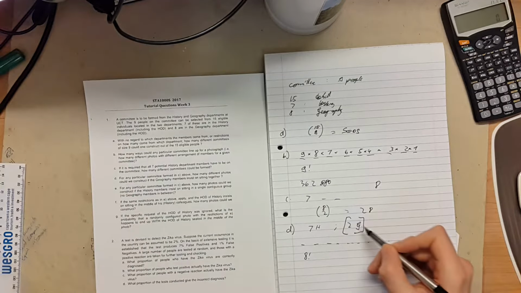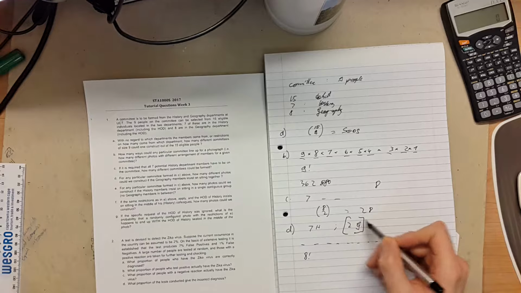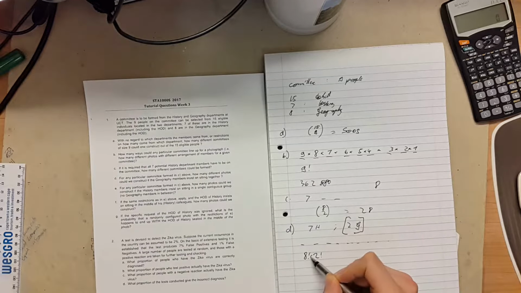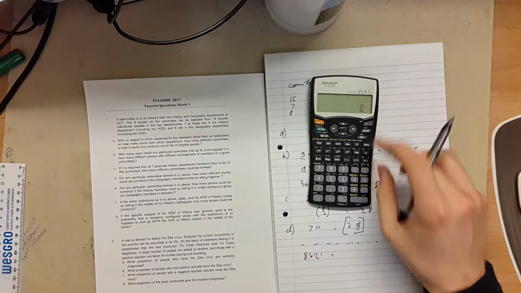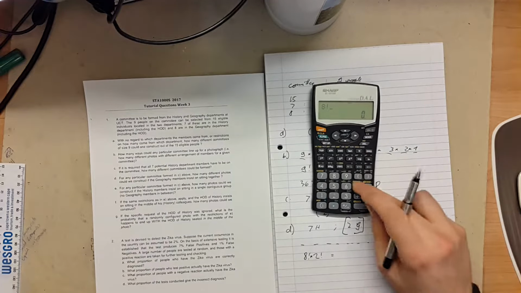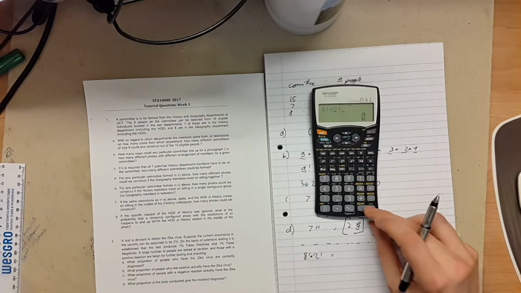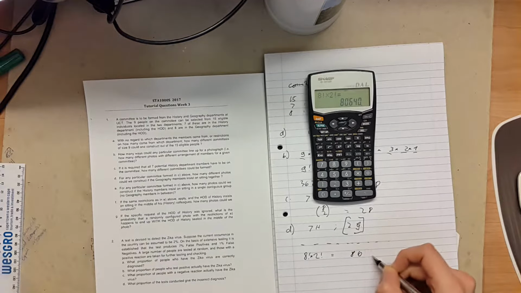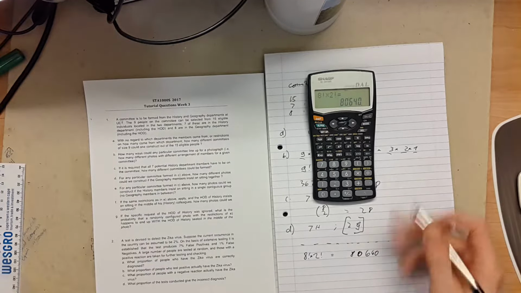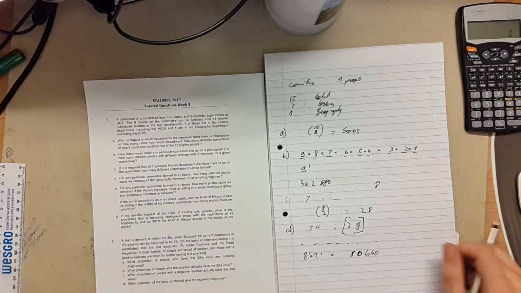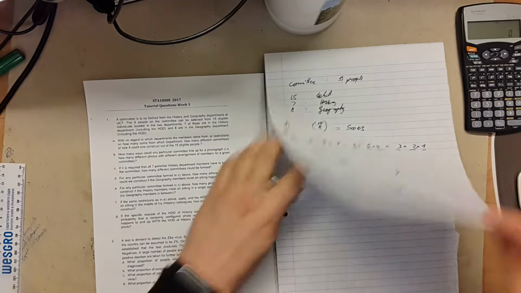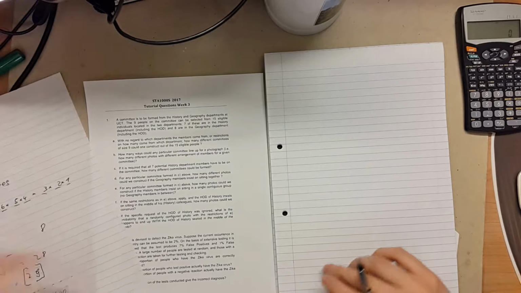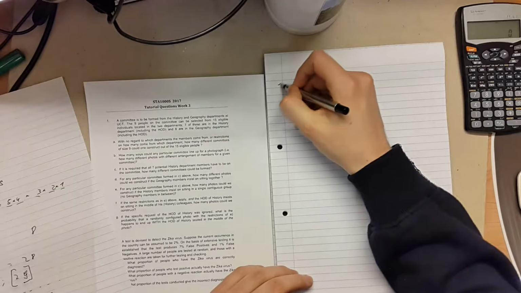But then we also need to remember that these 2 people can switch, and that is just equal to 2 factorial as well. So it's going to be equal to 8 factorial times 2 factorial. 2 factorial is also equal to 2, so if you said 8 factorial times 2, you'd be right. We end up with 80640. Nice and easy. Okay, I'm going to keep this to the side because I think we're going to need it for the next question.